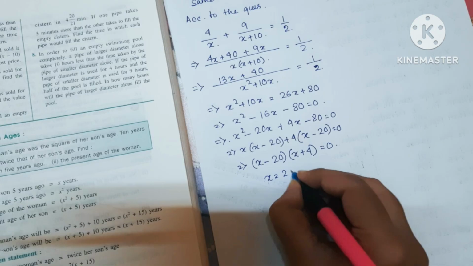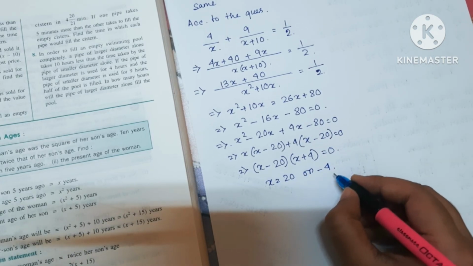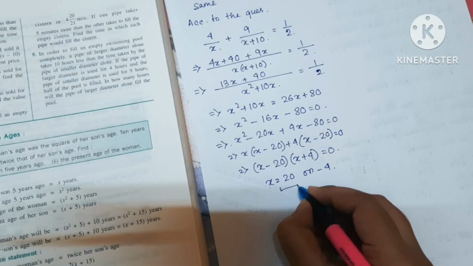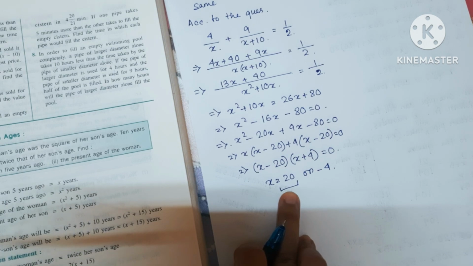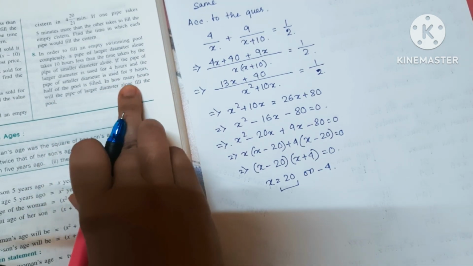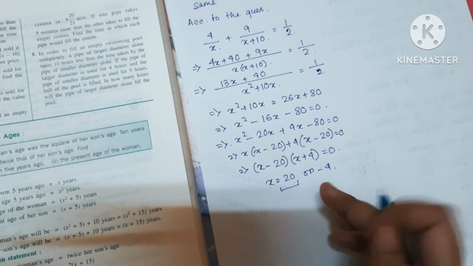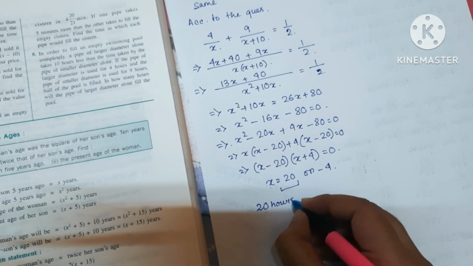So x equal to 20 or minus 4. Now minus 4 cannot be a time, so it will be 20 hours. How many hours will the pipe of larger diameter alone fill the pool? That is 20 hours.